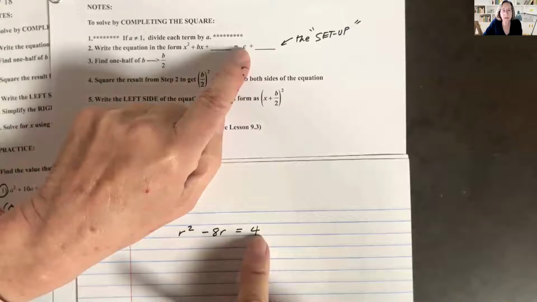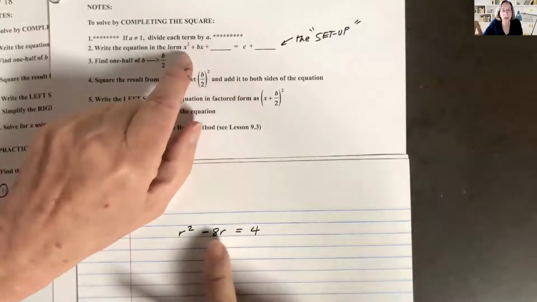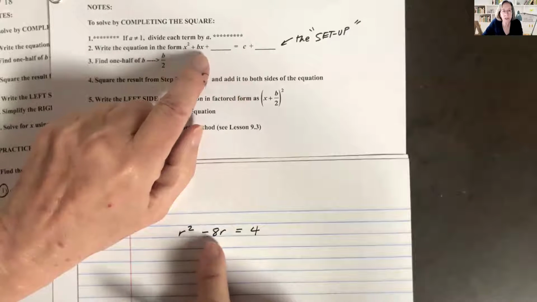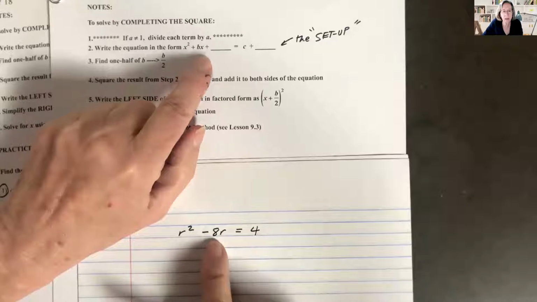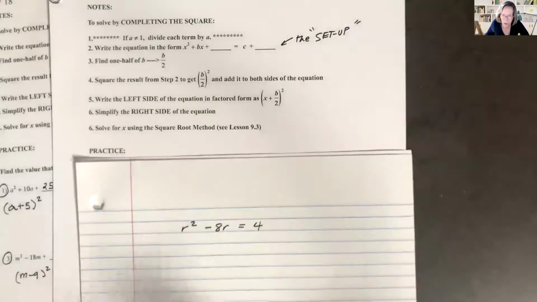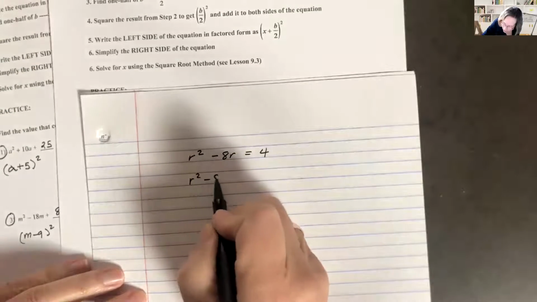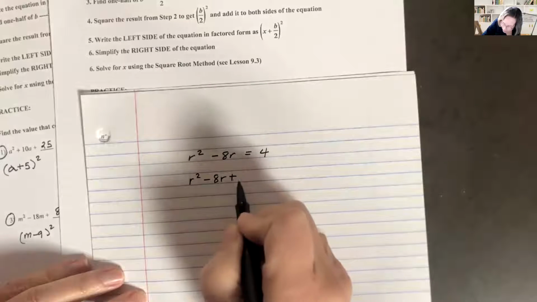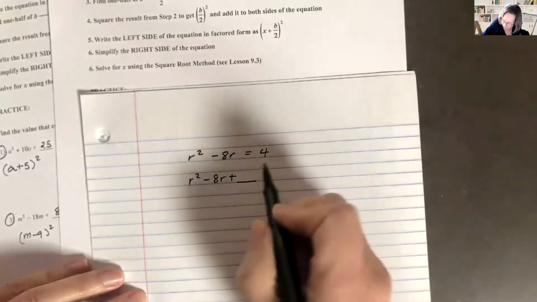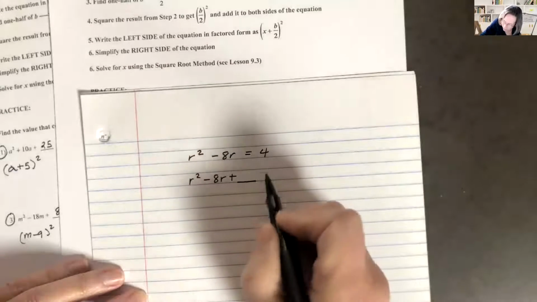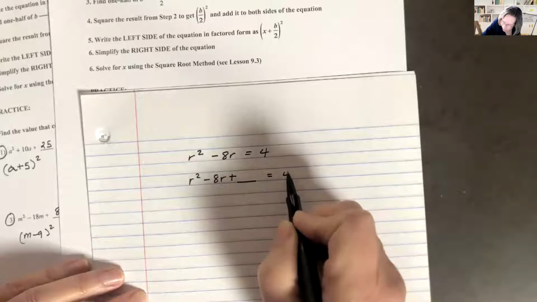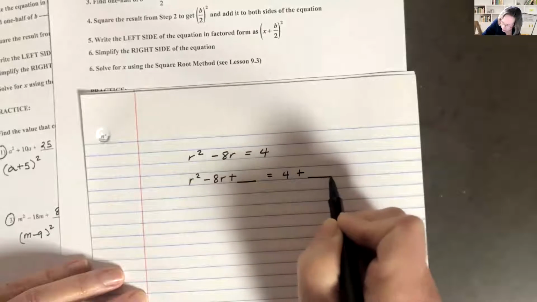I have the constant, the number, already on the right side, and I have the squared term and the linear term on the left side. So I just need to create the spaces to complete the square. So on the left, r squared minus 8r plus blank to complete the square, to make this a perfect square trinomial, equals on the right 4 plus blank to complete the square.